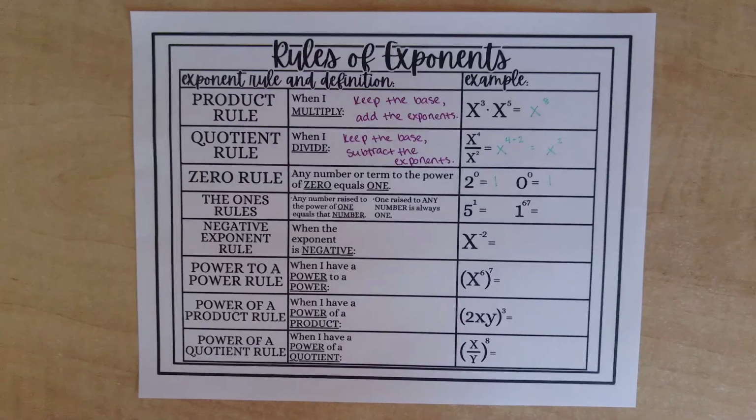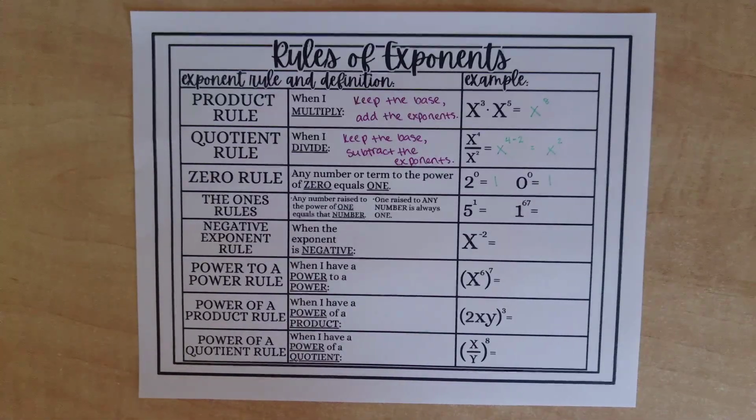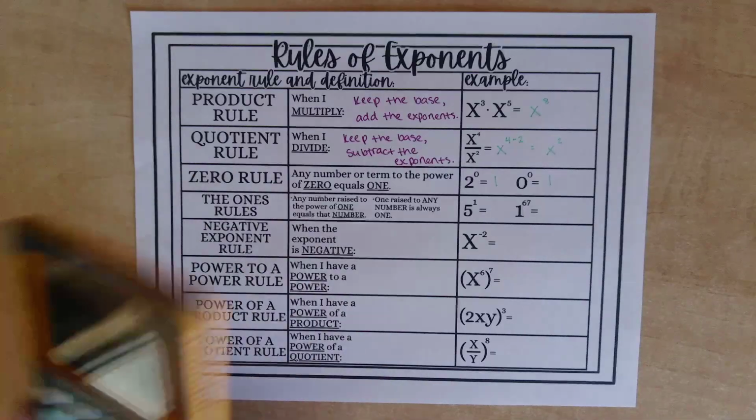The next one is the ones rule. Now this one we didn't talk about in the last video because this one is just kind of a thing you need to know, not something that's necessarily going to be star tested. But it does say any number raised to the power of 1 equals that number, or 1 raised to any number is always 1. So over here I have 5 to the power of 1.